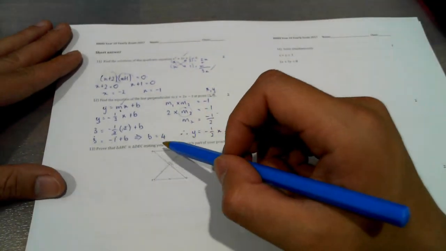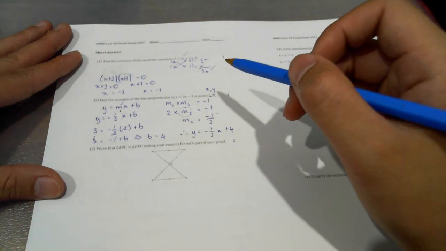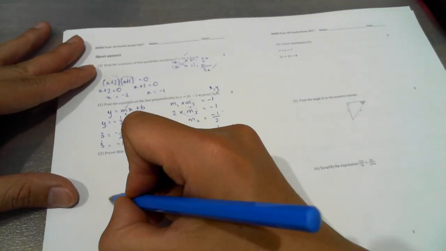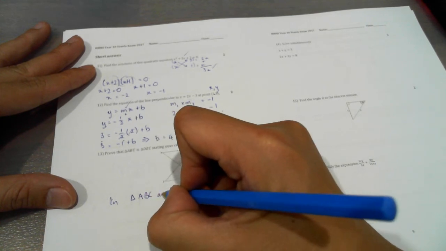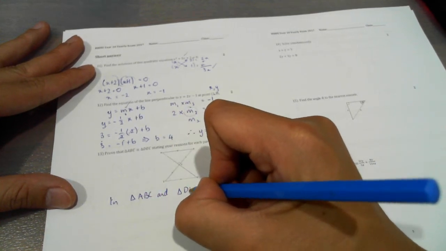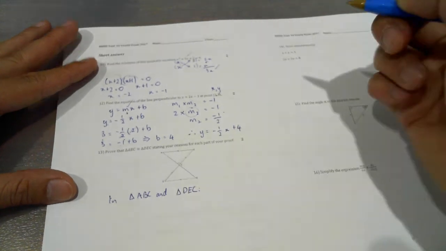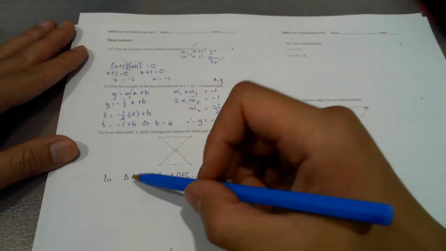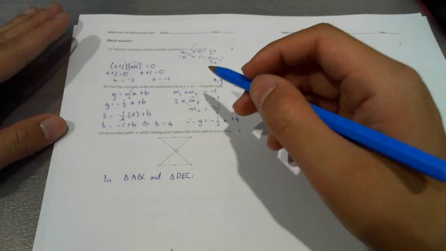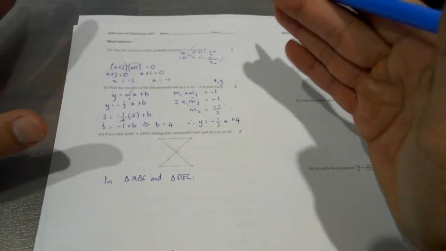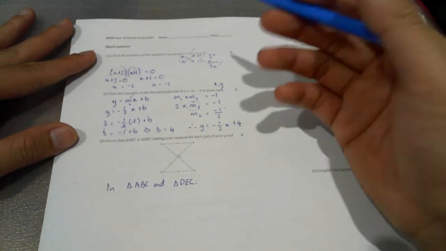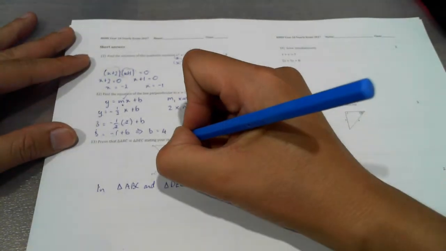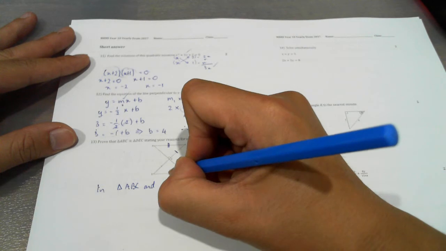Prove that triangle ABC is congruent to DEC, stating your reasons. No worries. First part is, I'm just going to write my topic sentence. In these two triangles, what can I see that's the same? Because we're going to prove that they're identical. They do look identical, but we can't use the excuse that they look the same. We're mathematicians, so we need to prove.